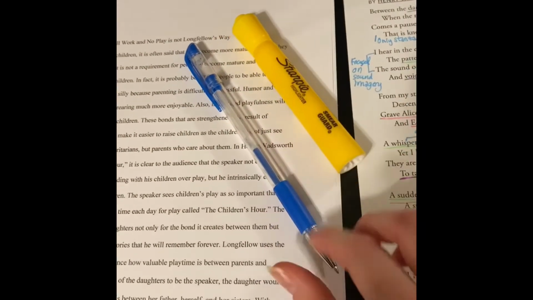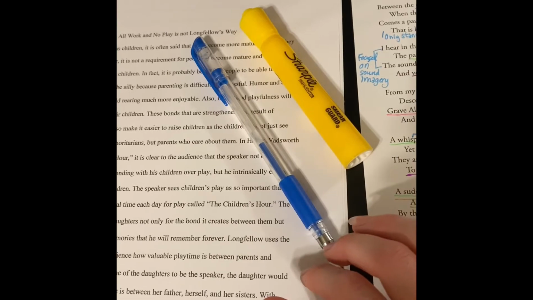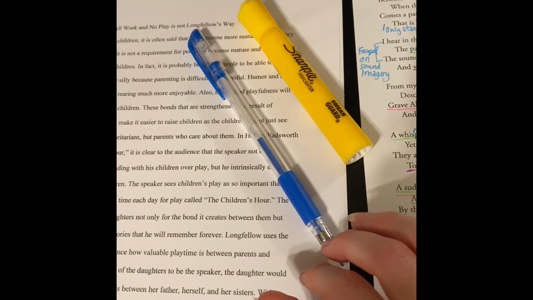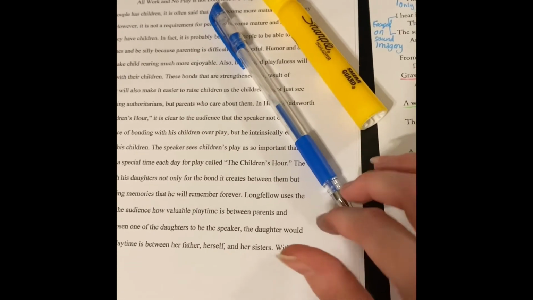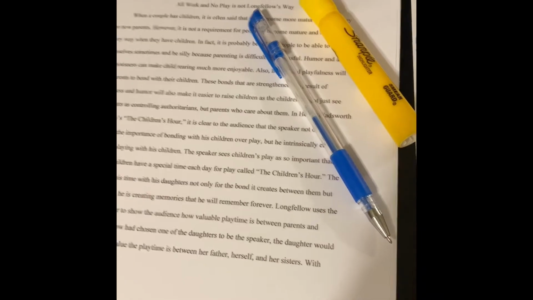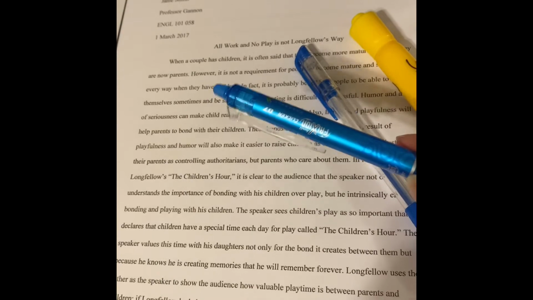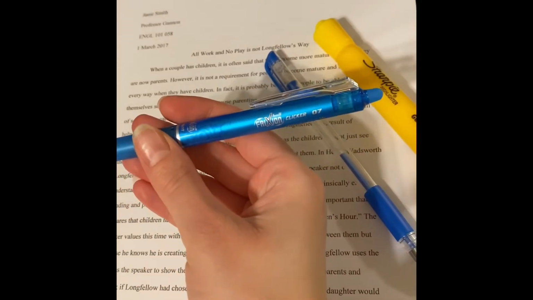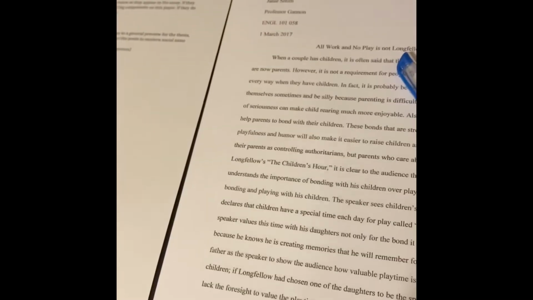I've also got a pen and a highlighter. You can use pencil if you want to. I just prefer to write in pen. The only downside of pen, of course, is that you can't erase. There are some really cool erasable pens. They're called Friction. They're by Pilot. I like these a lot, but right now I'm kind of feeling the gel pen, so that's why I chose this one.